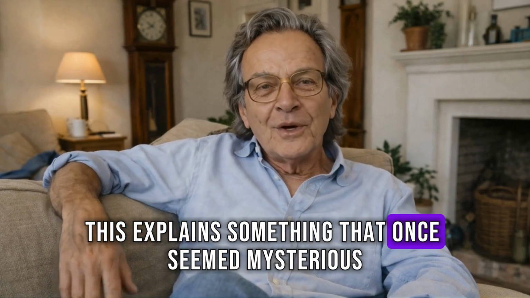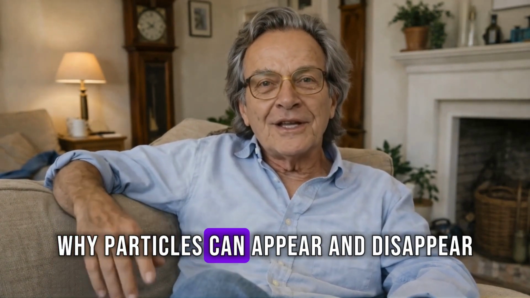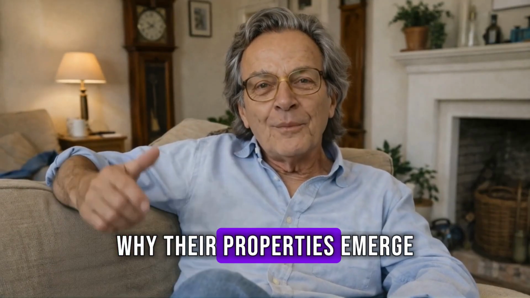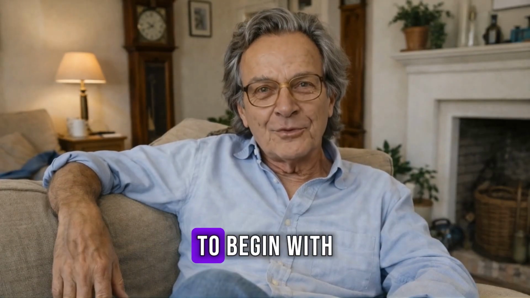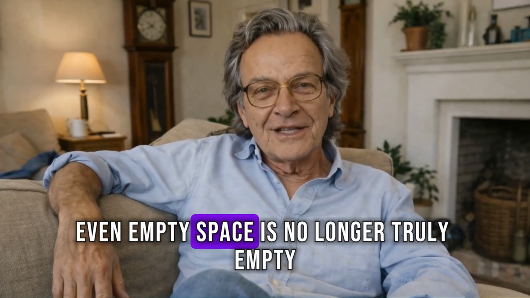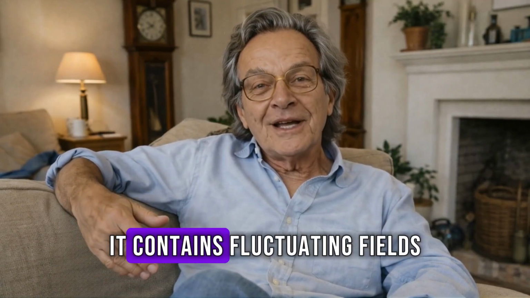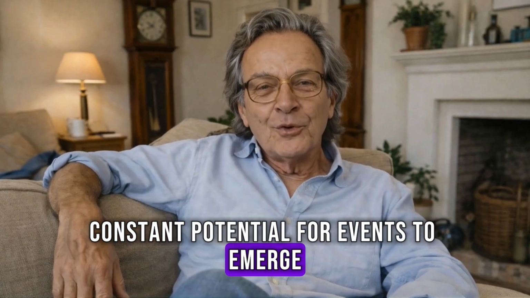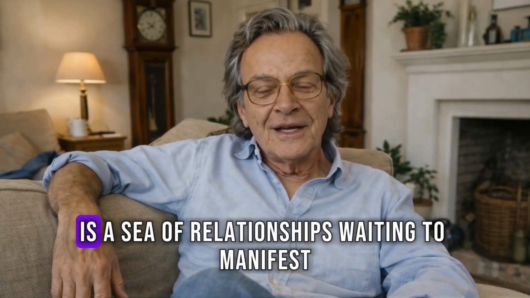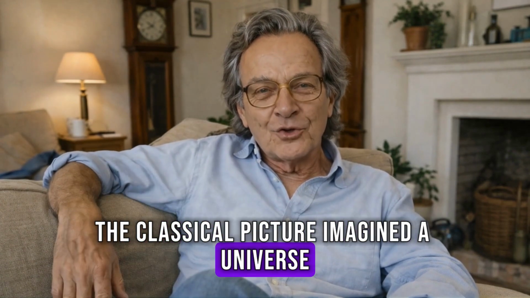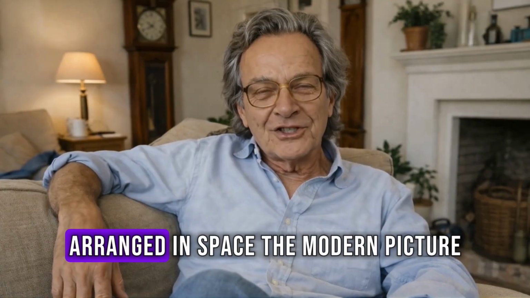This explains something that once seemed mysterious: why particles can appear and disappear, why their identities depend on interaction, why their properties emerge only under certain conditions. Because they were never independent objects to begin with. They are expressions of deeper connections. Even empty space is no longer truly empty. It contains fluctuating fields, restless activity, constant potential for events to emerge. What appears as nothingness is a sea of relationships waiting to manifest. The classical picture imagined a universe built from tiny building blocks arranged in space.